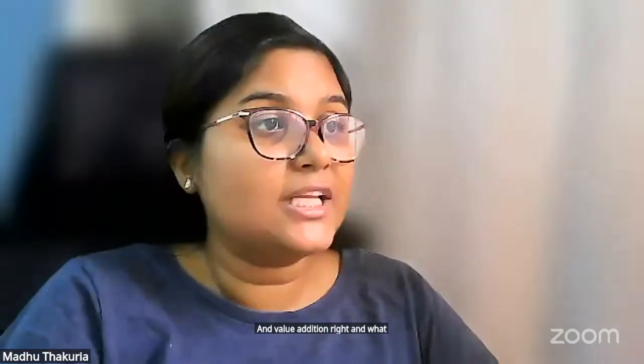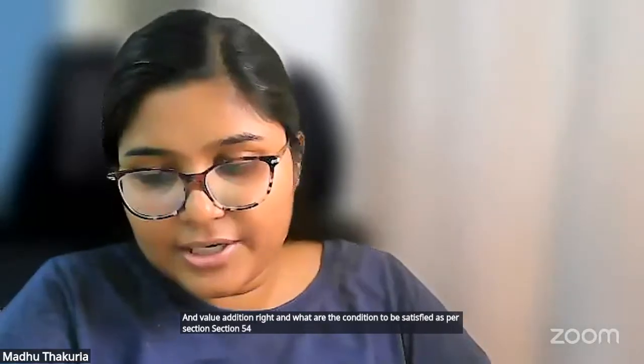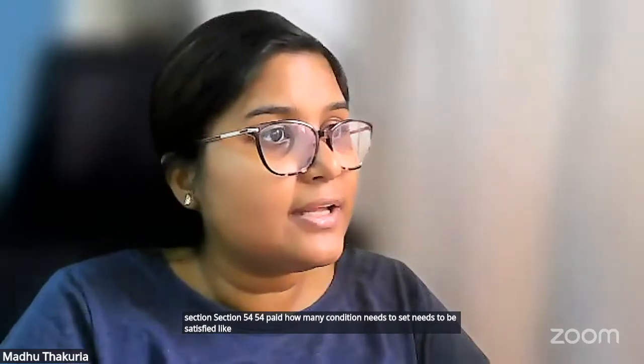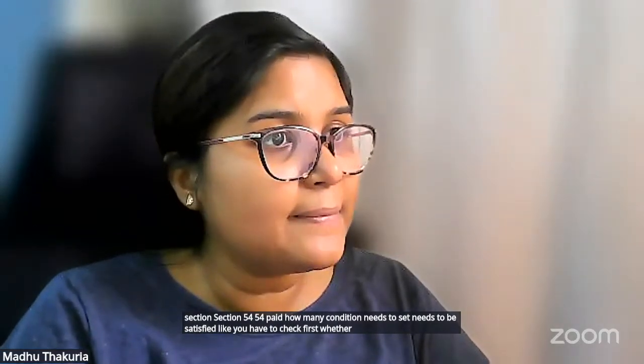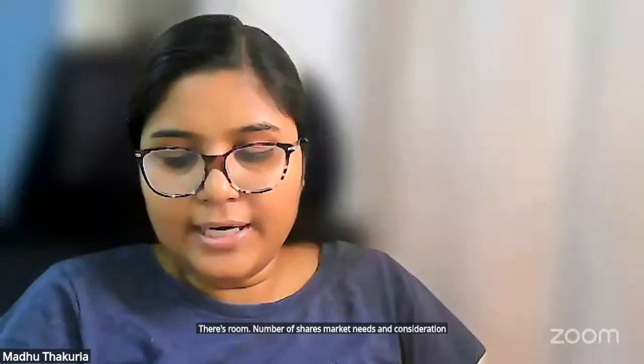And what are the conditions to be satisfied as per Section 54? How many conditions need to be satisfied? First, you have to check whether this issue is authorized by a special resolution. And the special resolution specifies the number of shares, current market price, consideration, and the class of employees to whom such shares are issued, right?